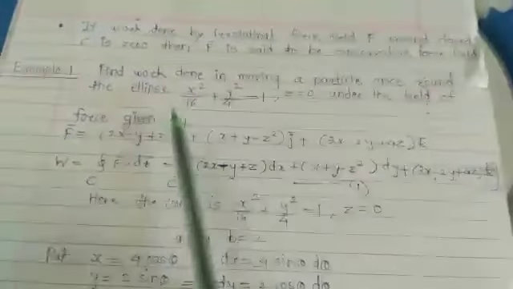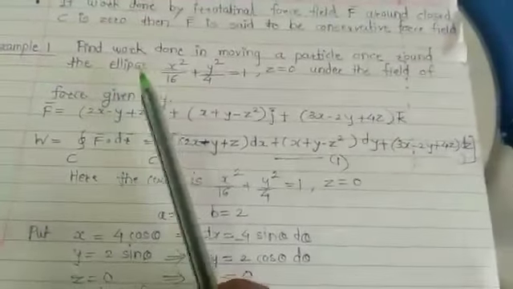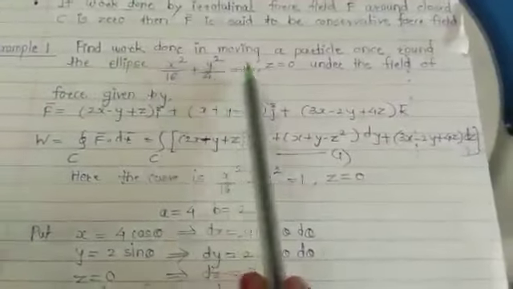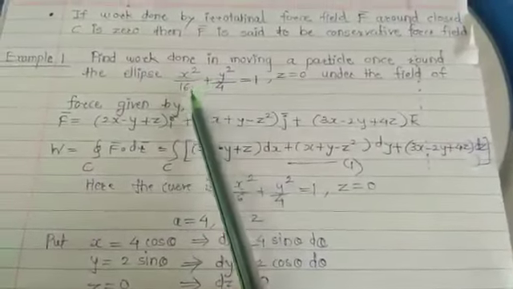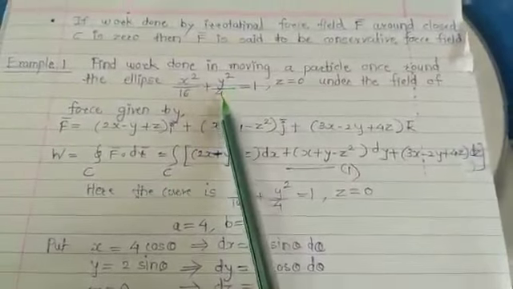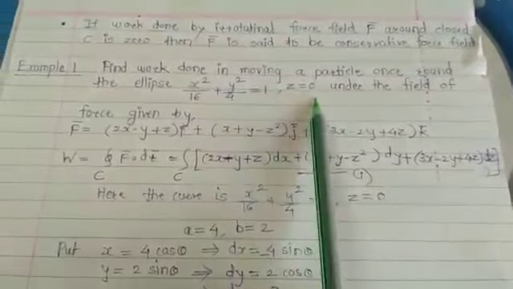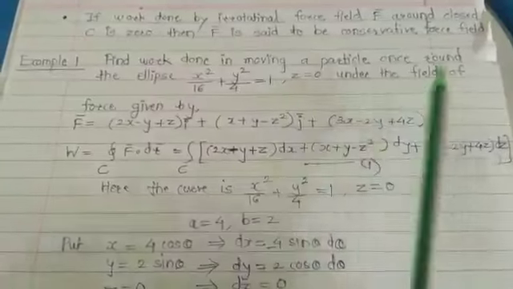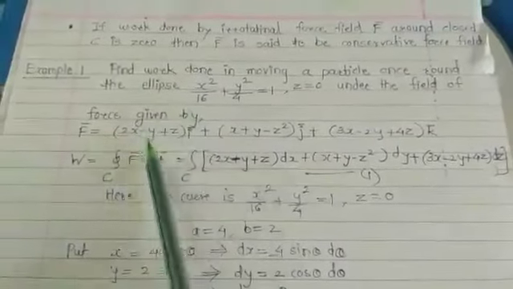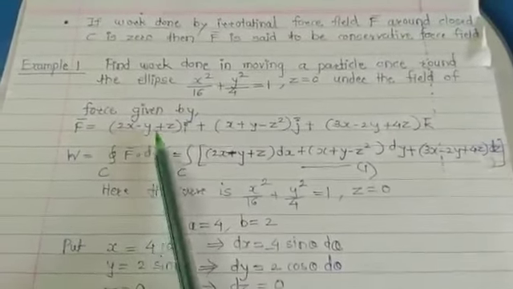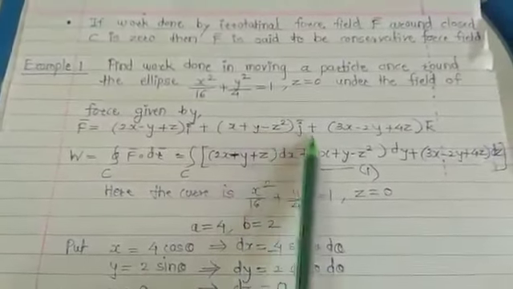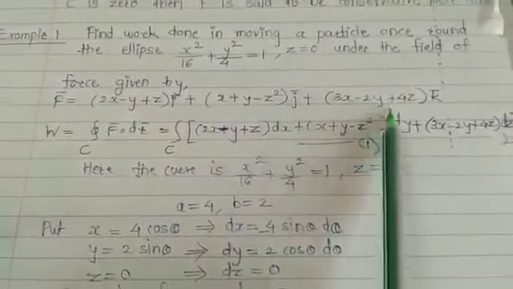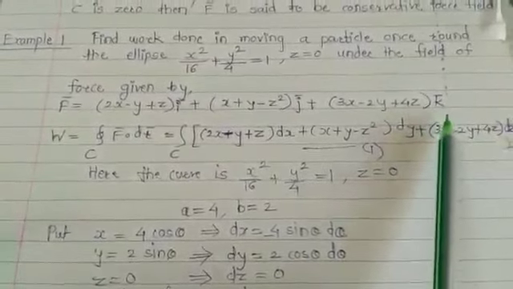Now, let us consider an example of work done. Find work done in moving a particle once round the ellipse x square upon 16 plus y square upon 4 is 1 and z equal to 0 under the force field given by f bar is (2x minus y plus z) i bar plus (x plus y minus z square) j bar plus (3x minus y plus 4z) k bar.